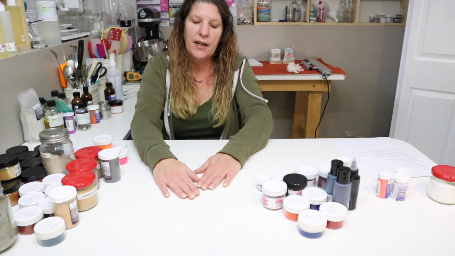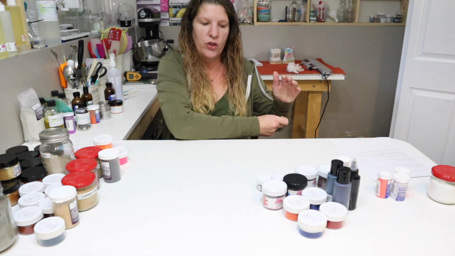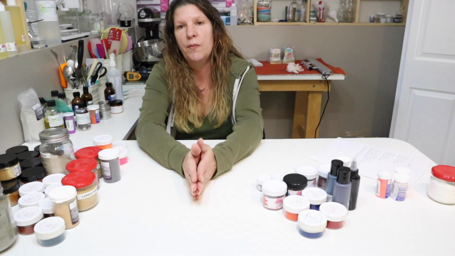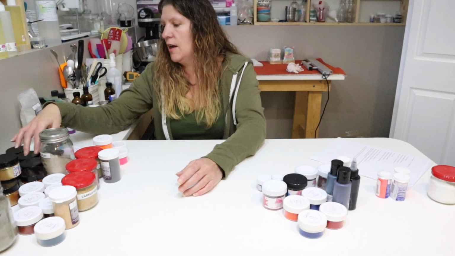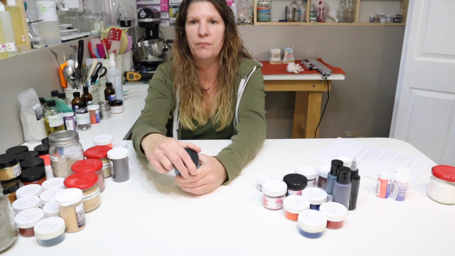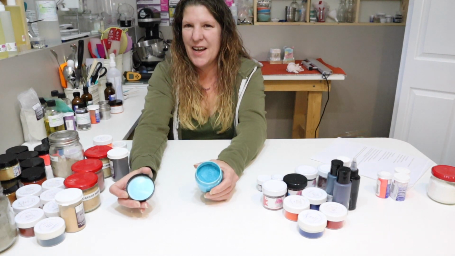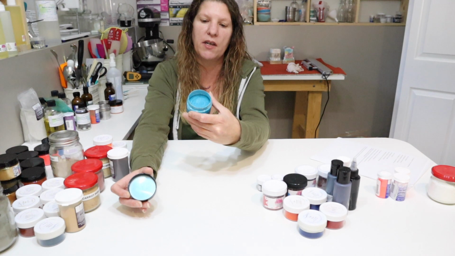All right. Now the other big question a lot of people have is, how much do we use? Okay, which is a very good question, because when we're making this, I could take, let's say, a nice blue here, and I could use this nice blue color. Now depending on what's in it, let's take a look: mica, titanium dioxide, chromium green oxide.